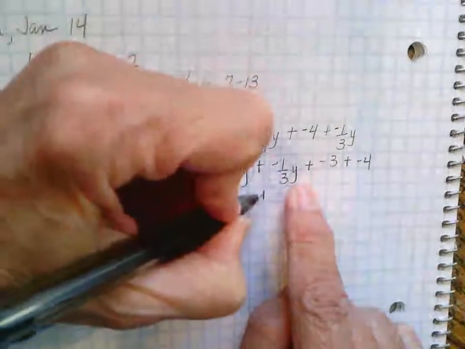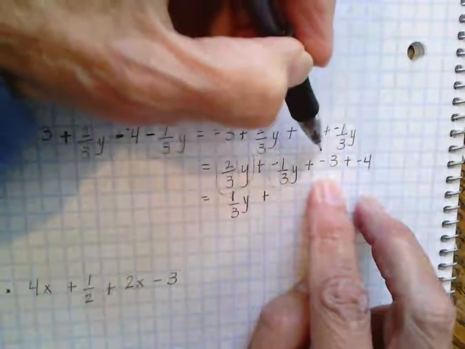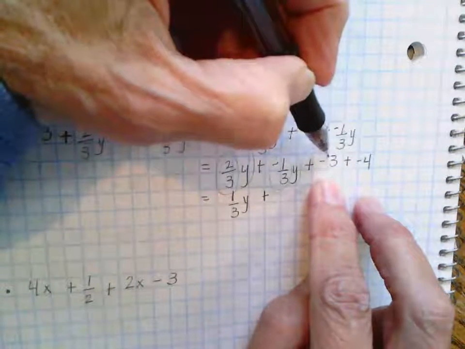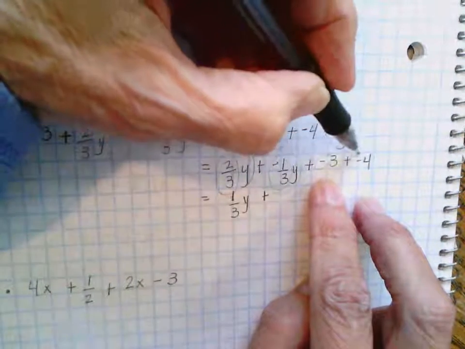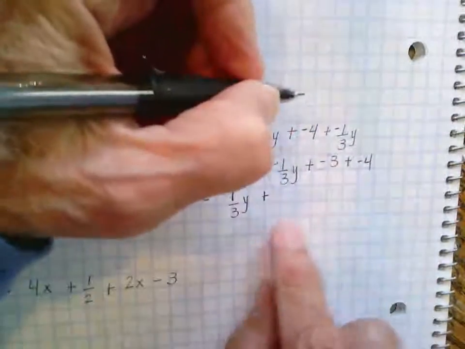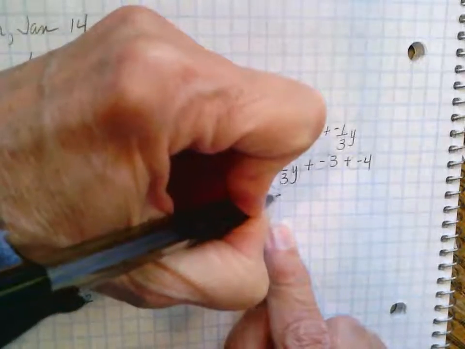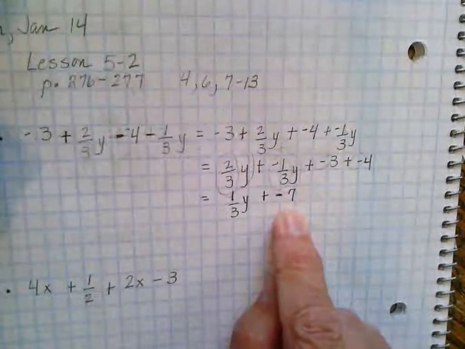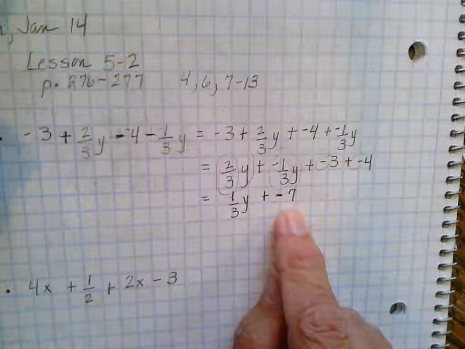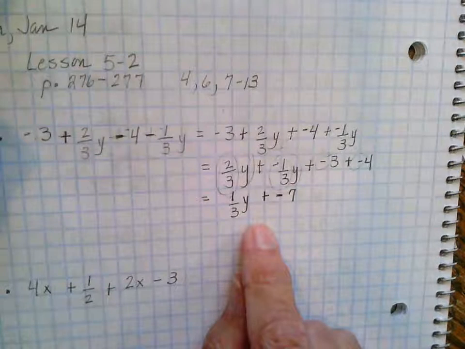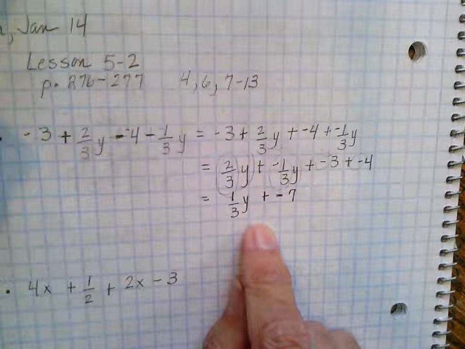And then I can combine the -3 and the -4. When I'm adding like signs, I keep the sign and just simply add the absolute values of these two. So I'm going to keep the negative sign, and 3 plus 4 is 7. That's another thing I could do. All of these are correct.